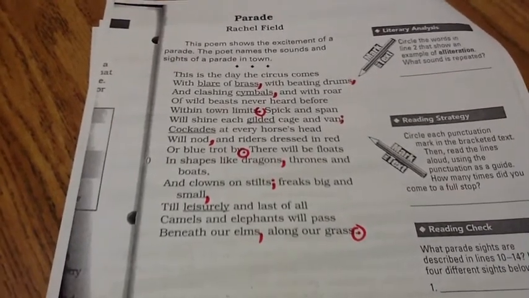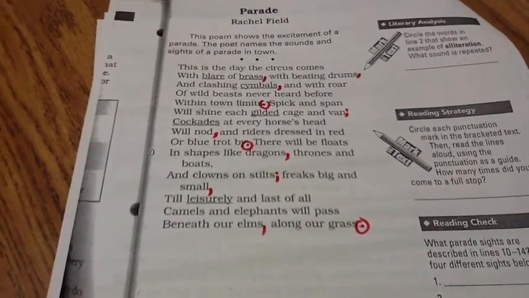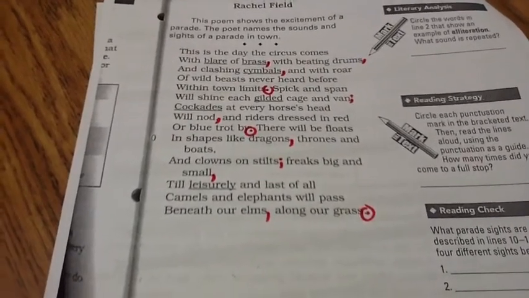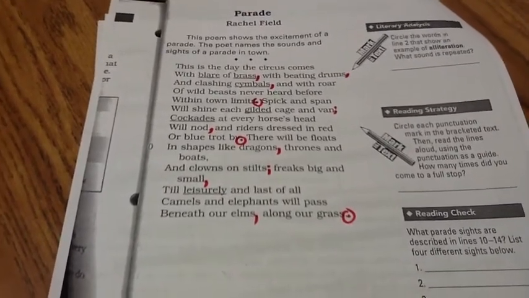There will be floats in shapes like dragons, thrones, and boats, and clowns on stilts, freaks big and small, till leisurely and last of all, camels and elephants will pass beneath our elms along our grass.